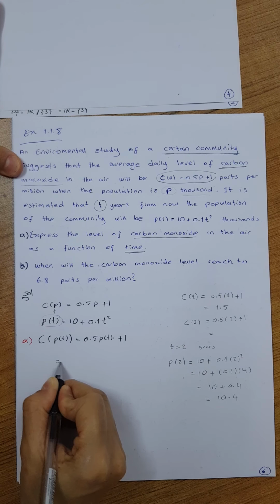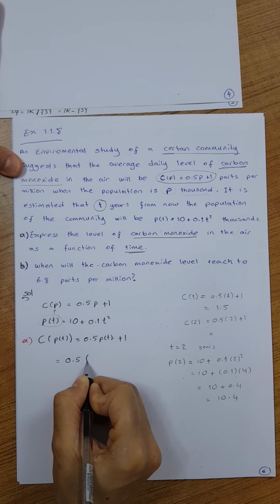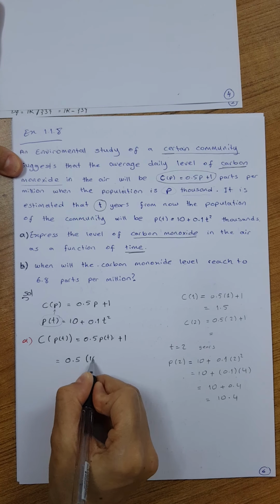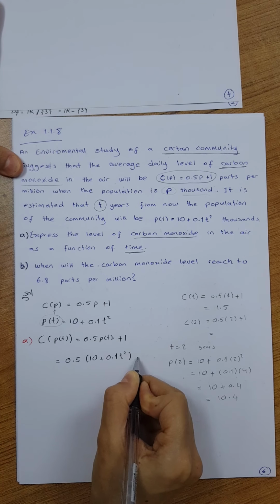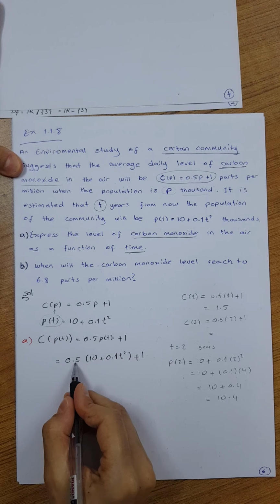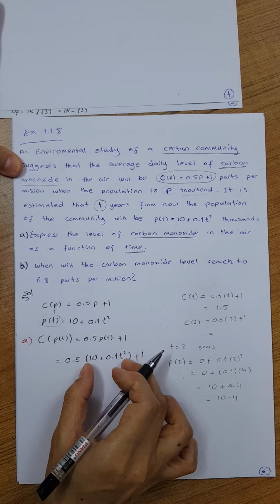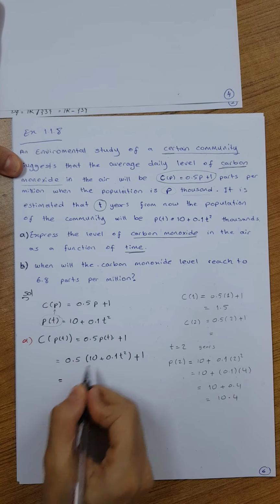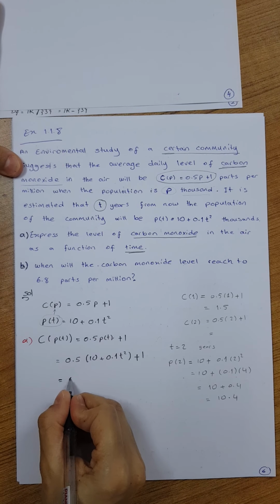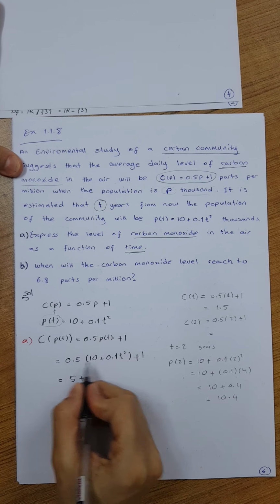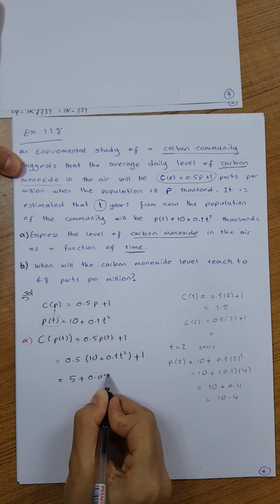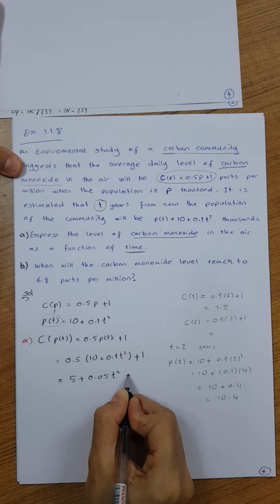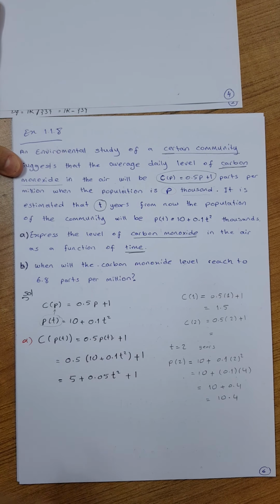What is P of T equal to? P of T is equal to 10 plus 0.1 T squared, all plus 1. Okay, 0.5 is here. P of T is that bit. I put it here and plus 1 into there. 0.5 multiplied by 10 is equal to 5, plus 0.5 multiplied by 0.1 is equal to 0.05 T squared, plus 1. Okay, because this one we are not multiplying, it's outside of the bracket.